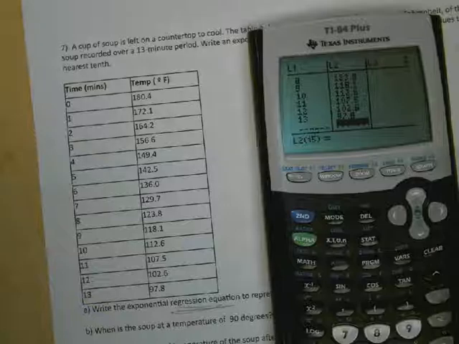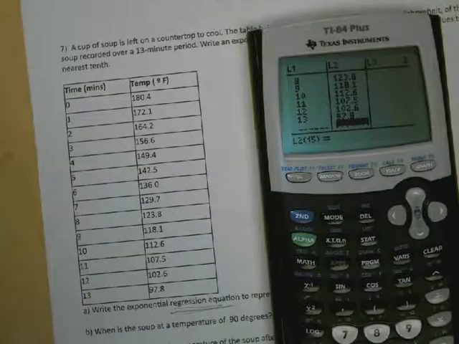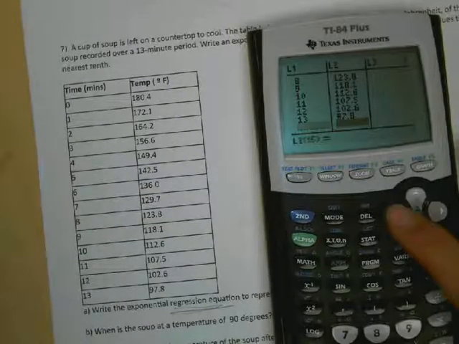Okay, always double check to make sure your bottom lines match up. If you have more in one than the other, it means you missed something somewhere. Go back and double check them. So I'm lined up on the bottom. I have the same number in both.